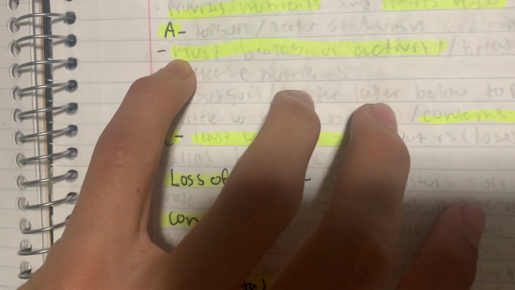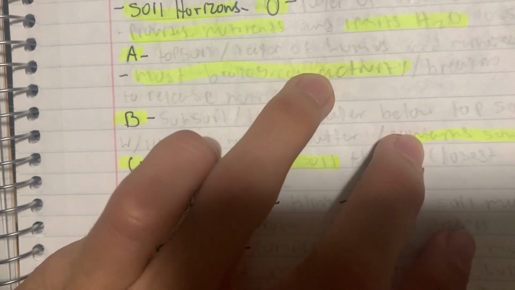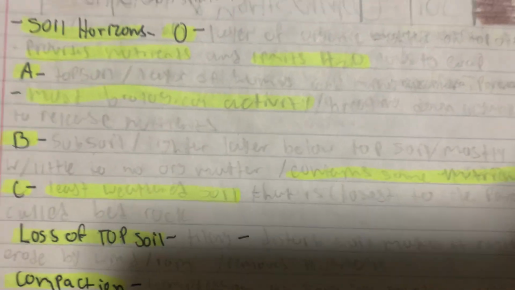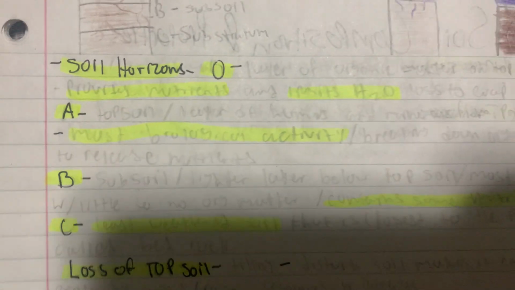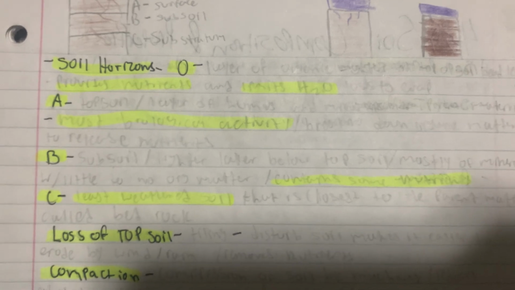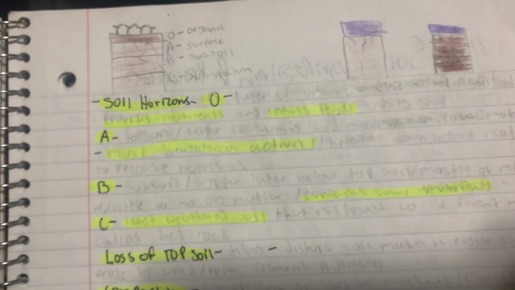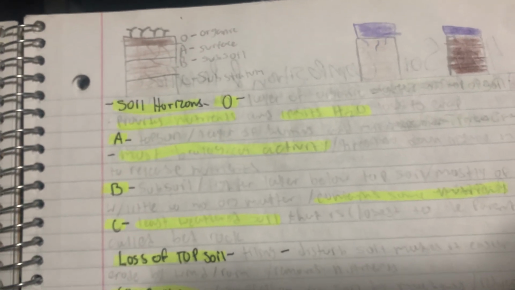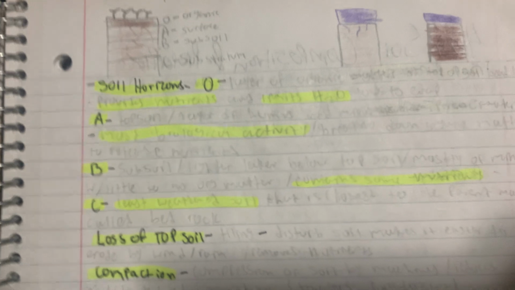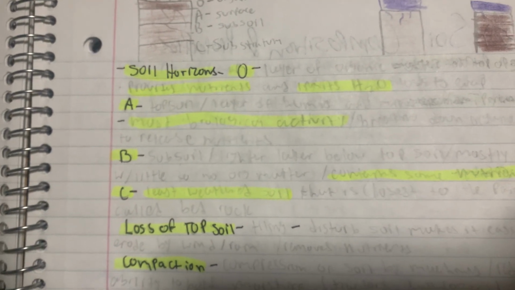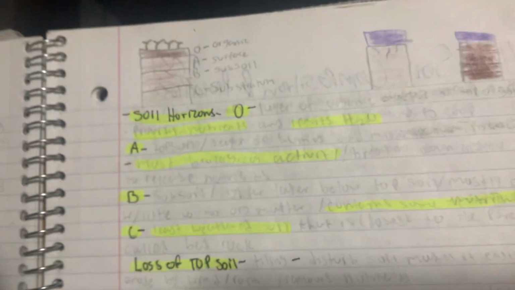Then A, the topsoil, a layer of humus and minerals from parent material, where there's the most biological activity, which breaks down organic matter to release nutrients. Then B, the subsoil, a lighter layer below topsoil, mostly minerals with little to no organic matter, and it contains some nutrients. Then C, the least weathered soil, closest to the parent material, called bedrock.